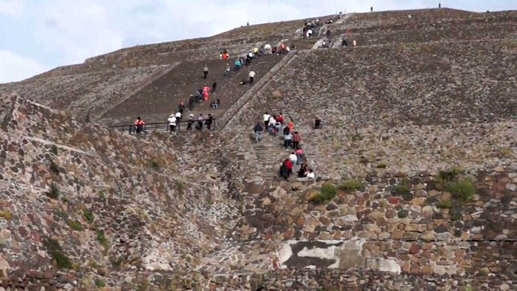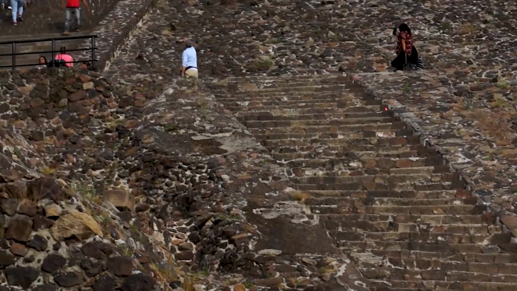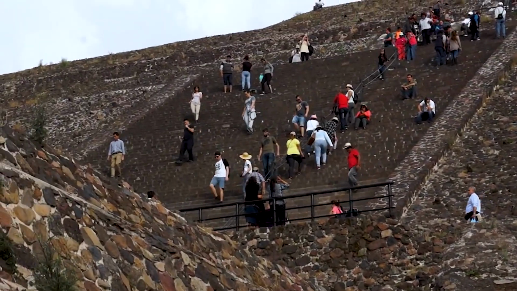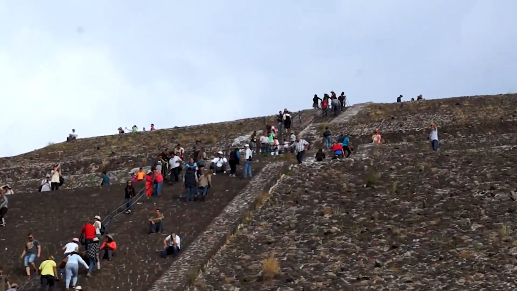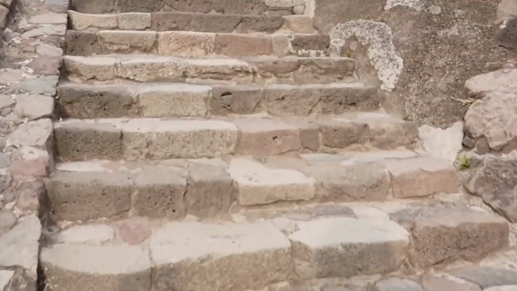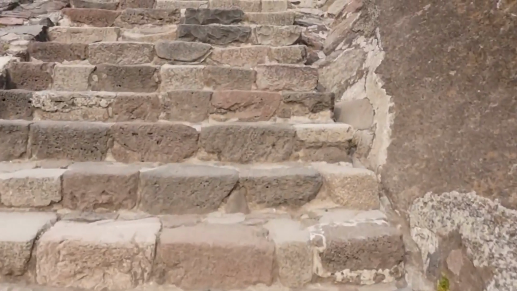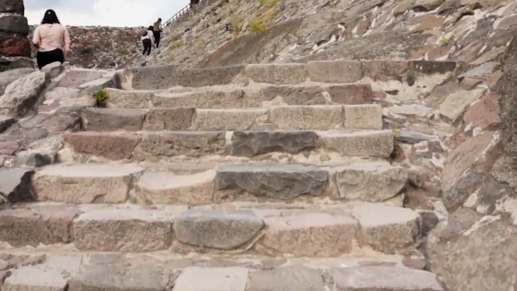Less than half a mile south of the Pyramid of the Moon is the Pyramid of the Sun. It has a height of more than 63 meters and a base more than 225 meters long on each side, making it the third largest pyramid in the world.